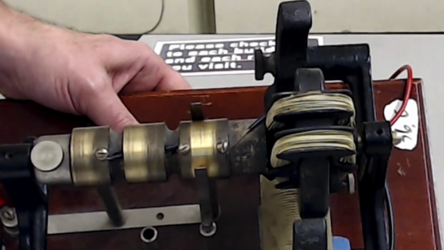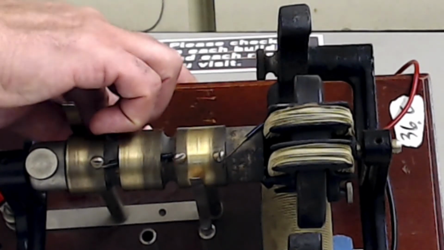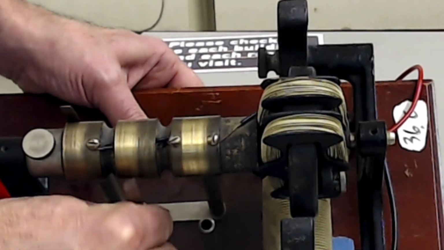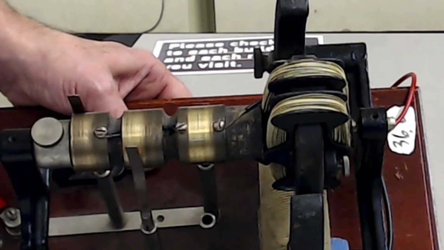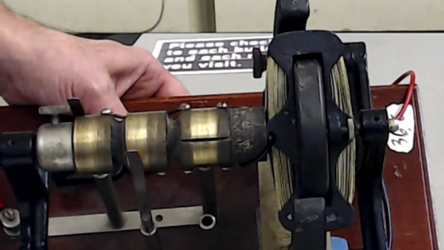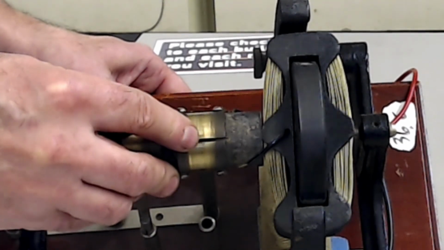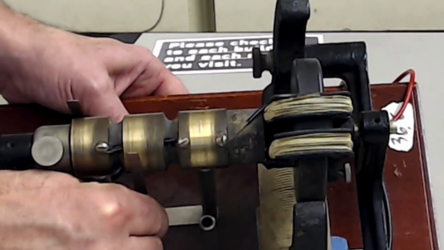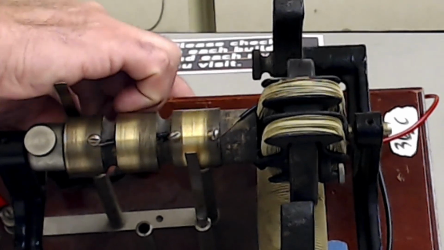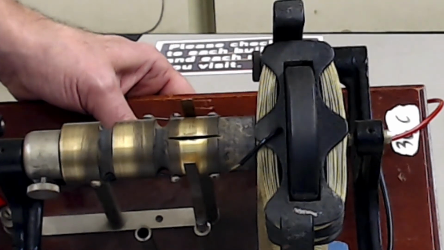Now, if this were running on AC power, then I would have one of the brushes here and the other brush here, and that's it. And it would just run, no problem. But because it's DC, the current doesn't change direction, then I have to split the ring. This is a split ring commutator. So when you're building your motor, you'll notice in the instructions you're going to build a split ring commutator because of that.